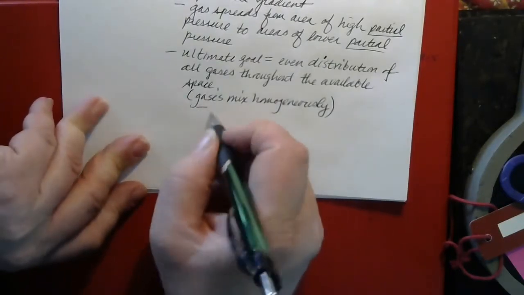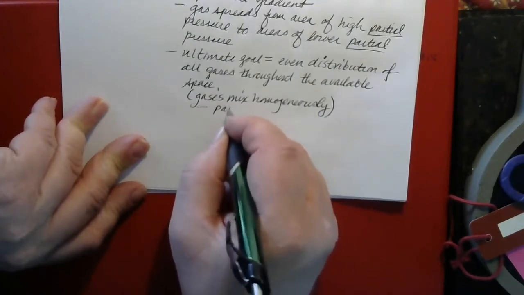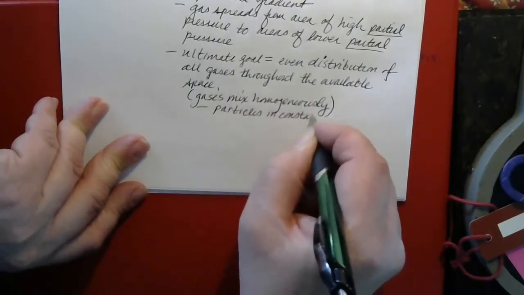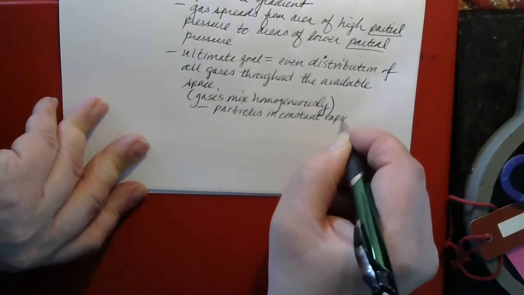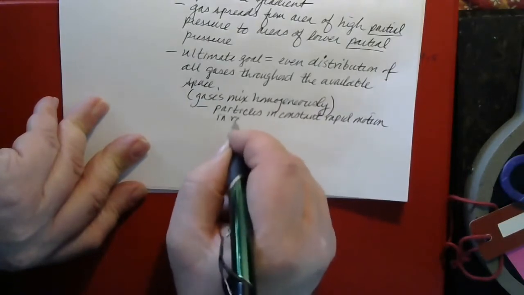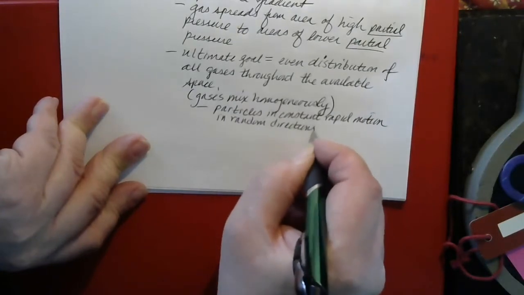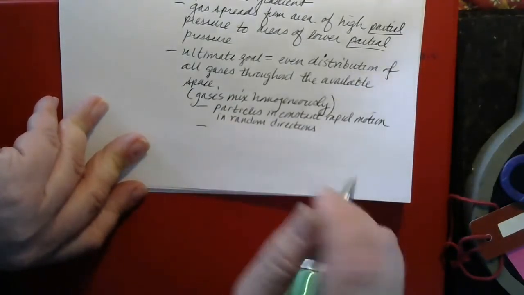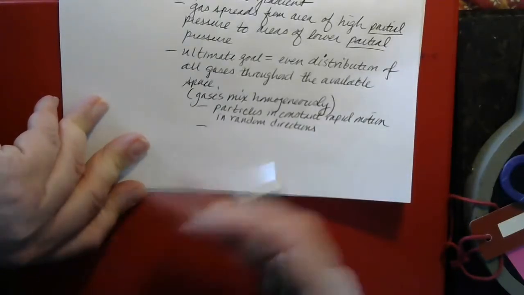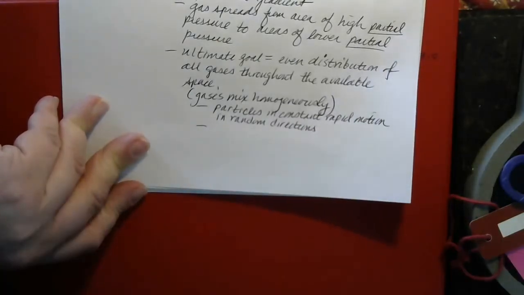And the reason that they mix homogeneously is because the particles are in constant, rapid motion. Not only that, but in random directions. So it's not like the new gas particles that you introduce into the container are going to go just in one direction and off to one corner.